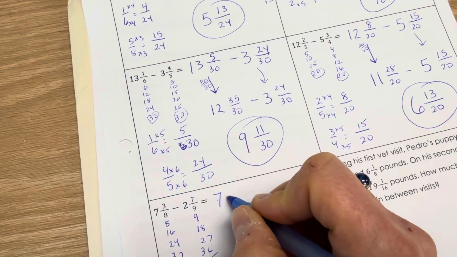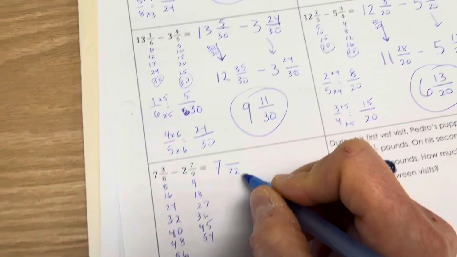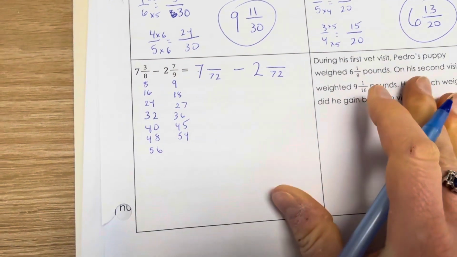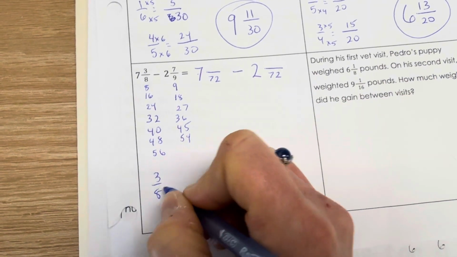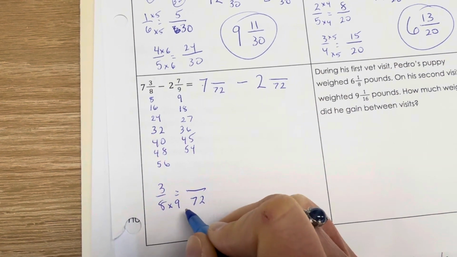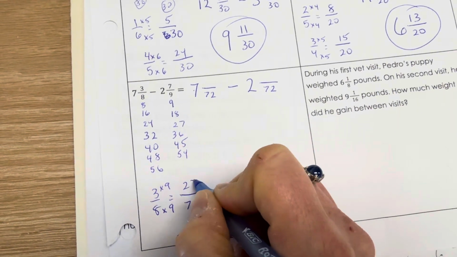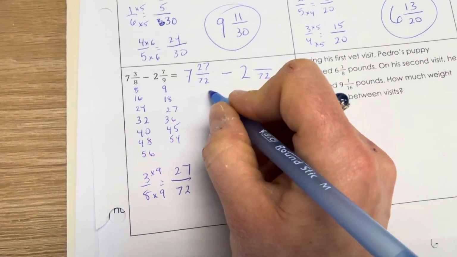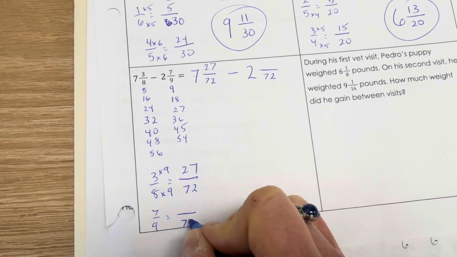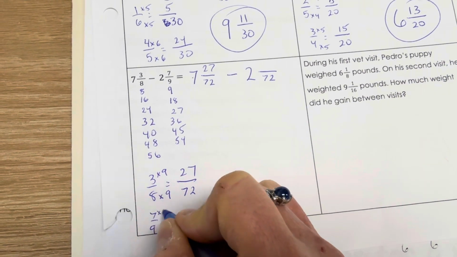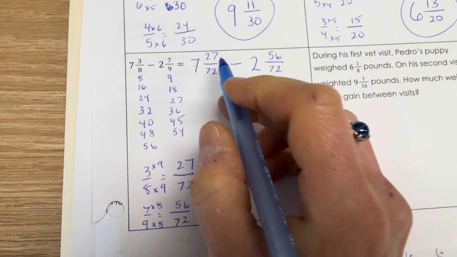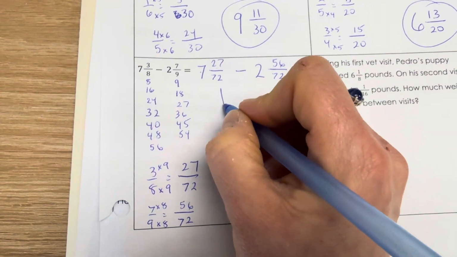That's crazy. 7 and so many, I don't even know what you call that, 72nds, minus 2 and so many 72nds. All right, let's convert 3/8 into 72nds. 8 times 9 is 72. 3 times 9 is 27. So 27/72. Okay, now 7/9. 7/9 is how many 72nds? 9 times 8. 7 times 8 is 56. 56/72. Can't do 27 take away 56, so we need to borrow.